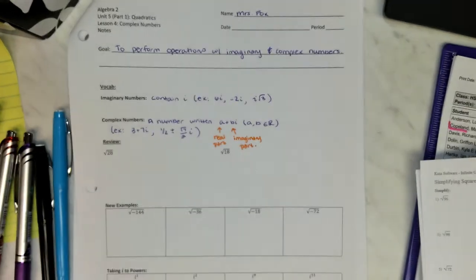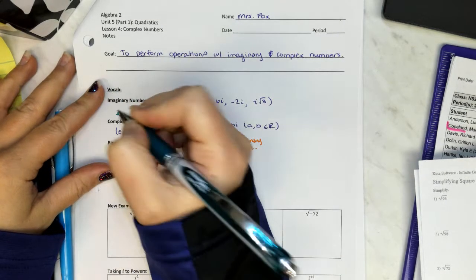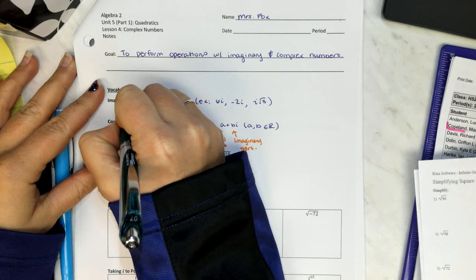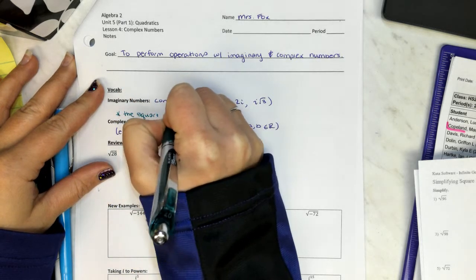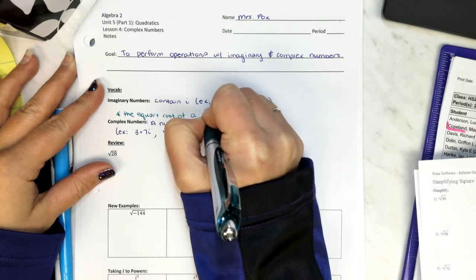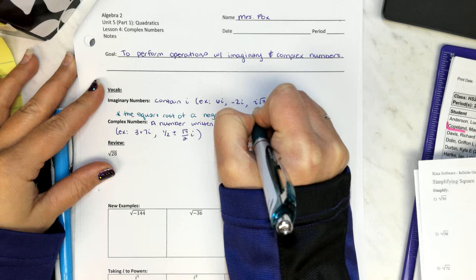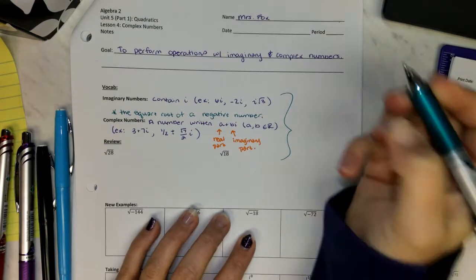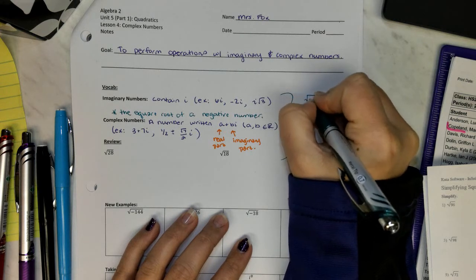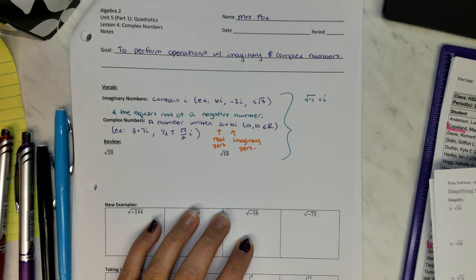So what are these numbers then? Where do they come from? Well, an imaginary number comes from the square root of a negative number. So, for example, all of this comes from the square root of negative 1 is equal to i.